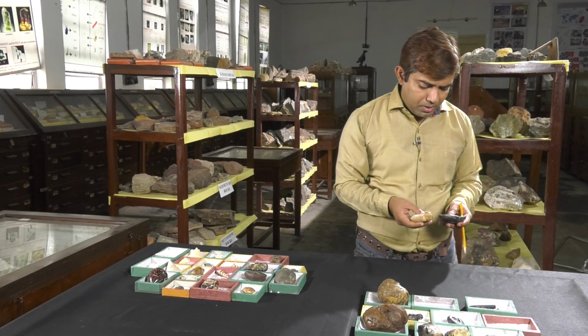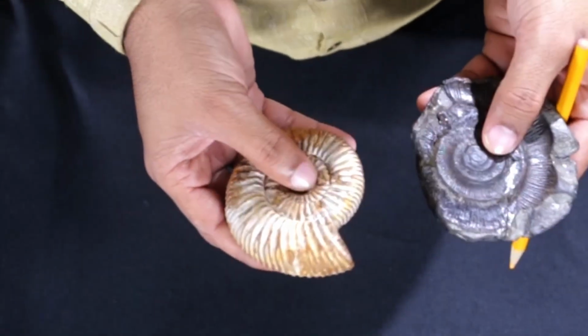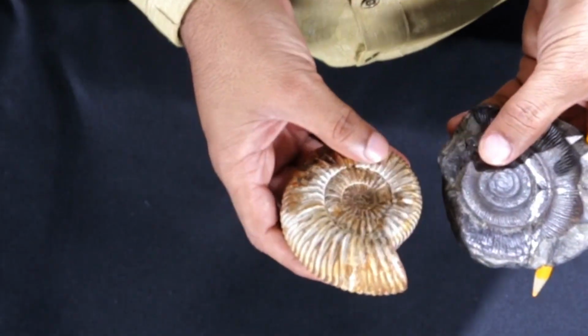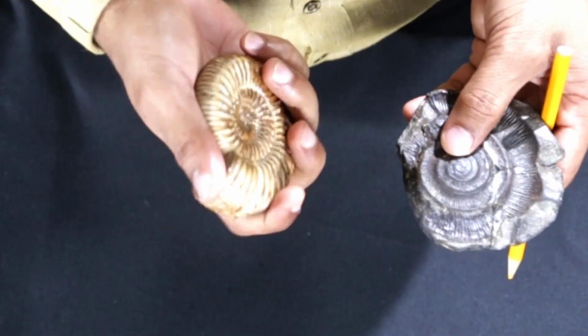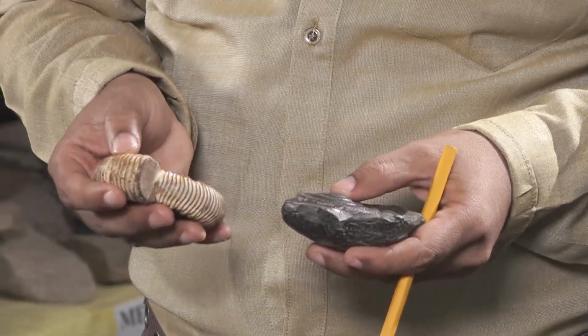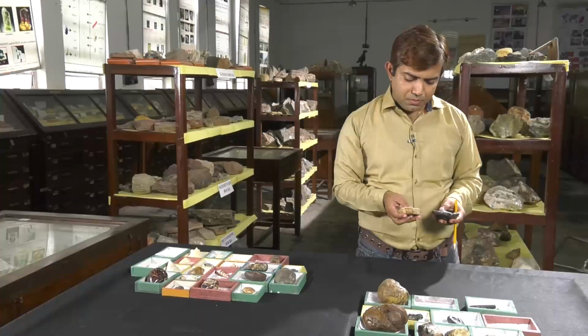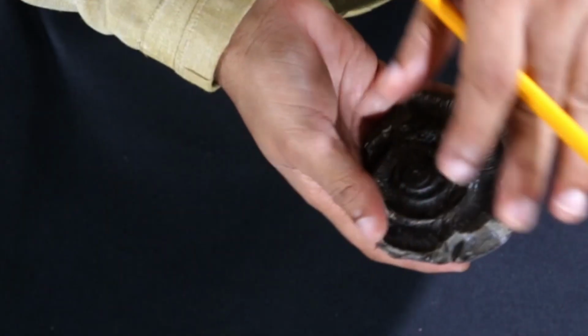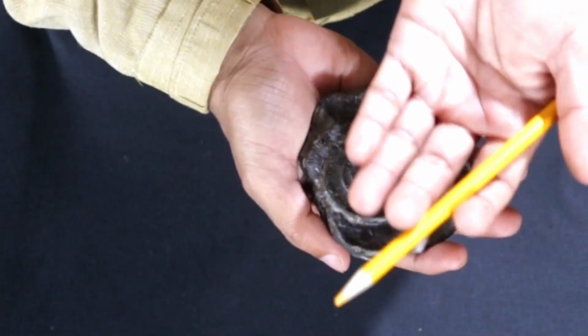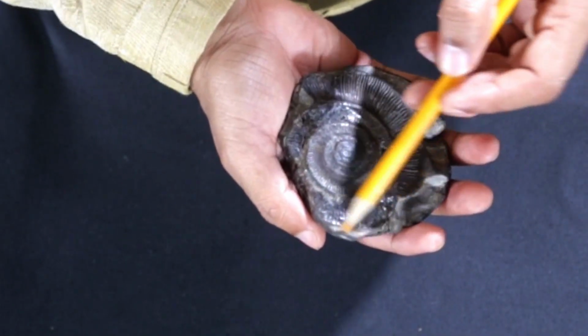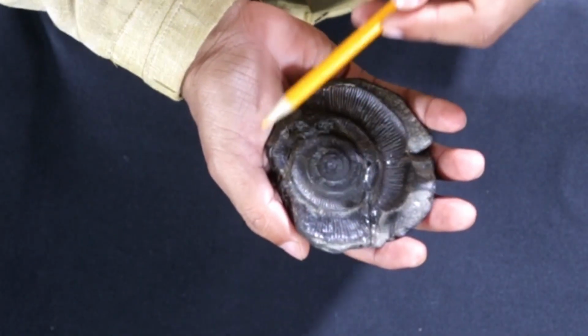Let me tell you about the Perisphinctes. These are the two same Perisphinctes fossils, but they are of different kinds. This is the body fossil. That means this is a calcareous shell which is preserved little altered, but this one is a kind of an impression over the sediment surface. So, this is a kind of an external mold. Anyway, the age is Jurassic.